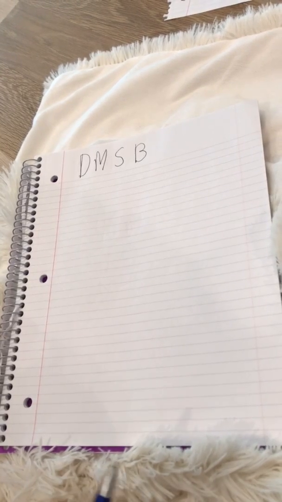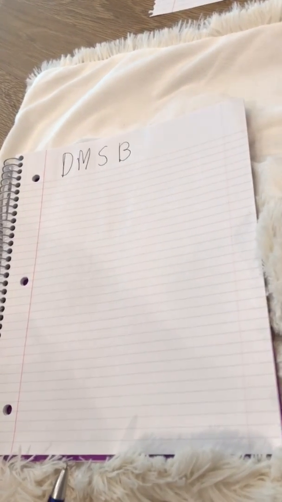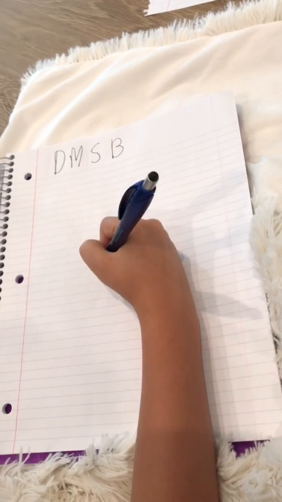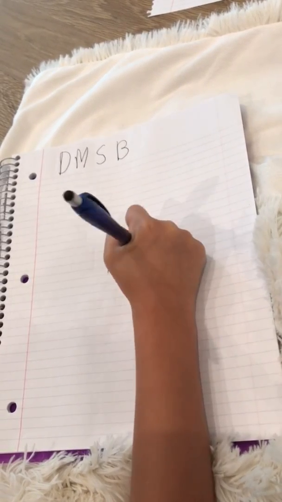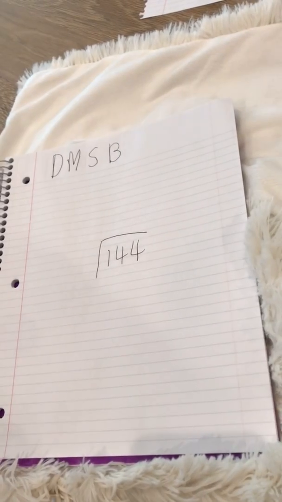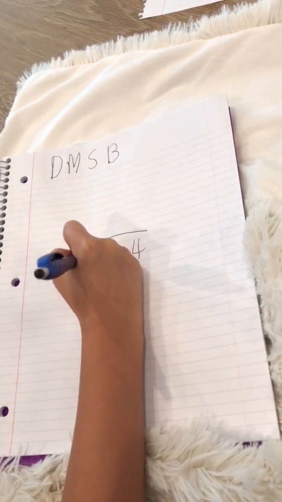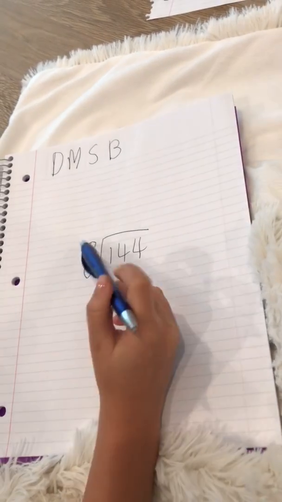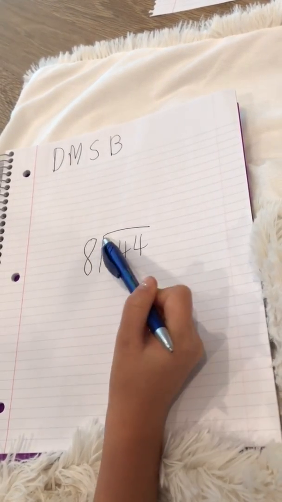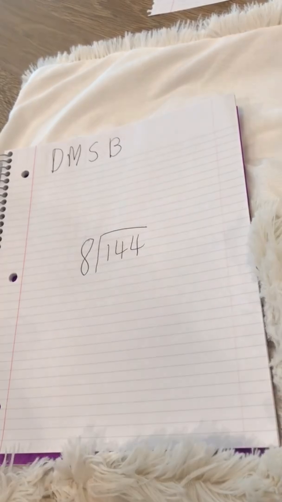Let me think about this problem. So we're going to do 144 divided by 8, okay? It's sort of like the other problem, but we've changed this number to 8. And we're just going to figure this out.